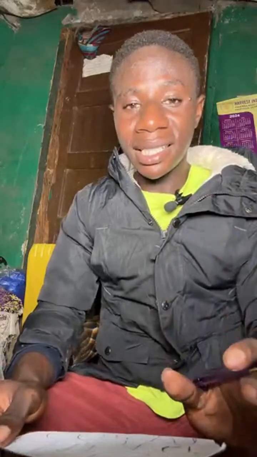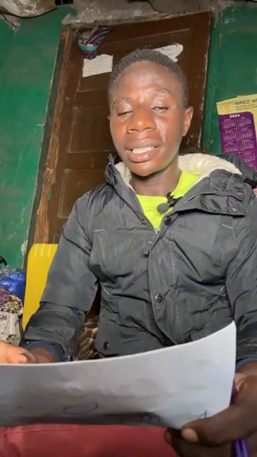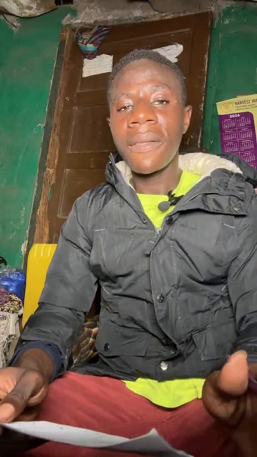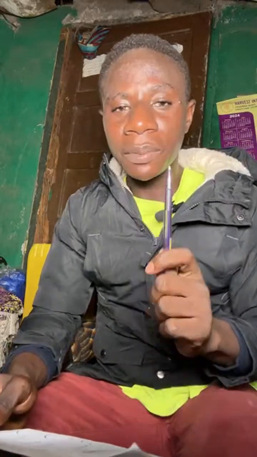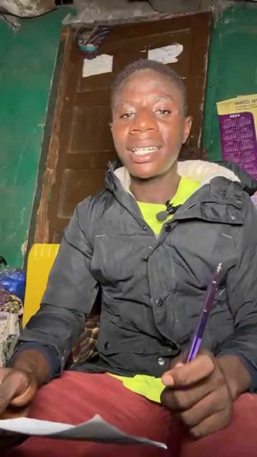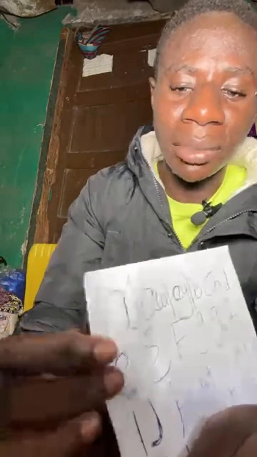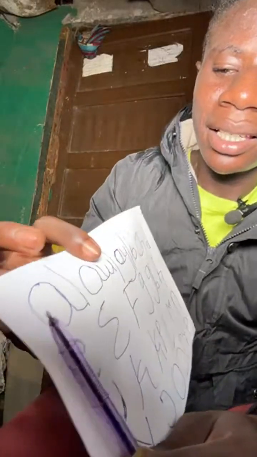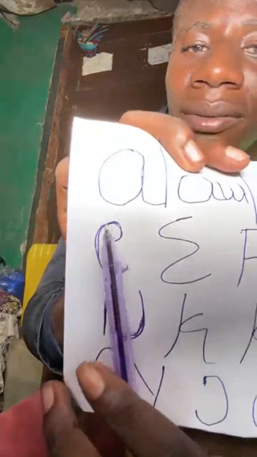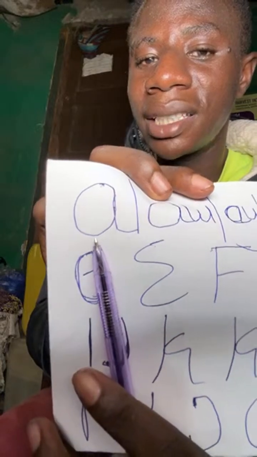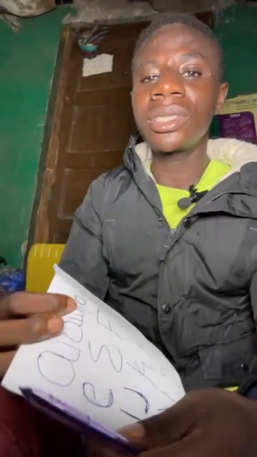There are 36 letters in the Creole language. The first letter is pronounced as A, and it has its own symbol.